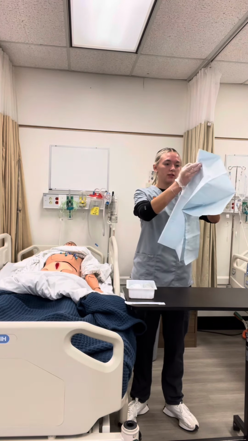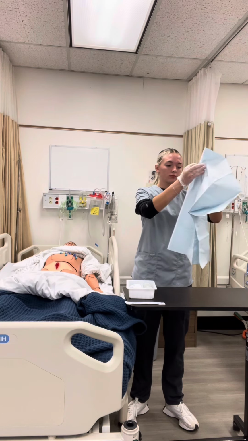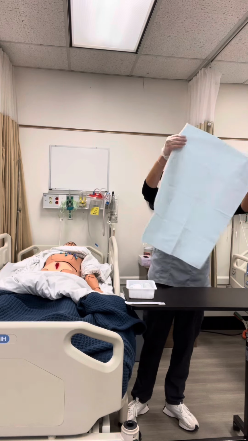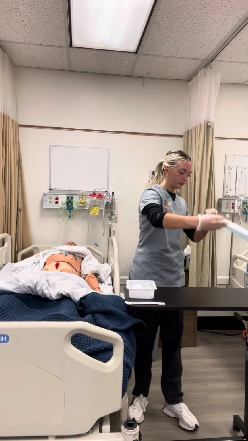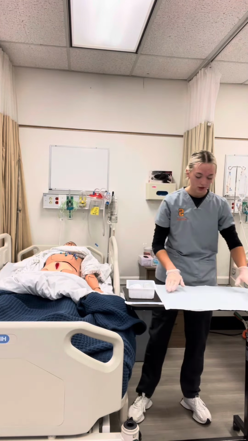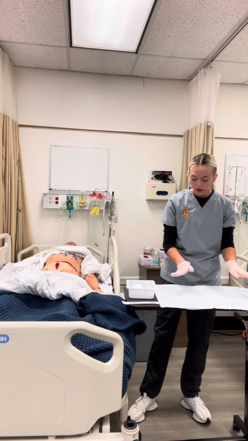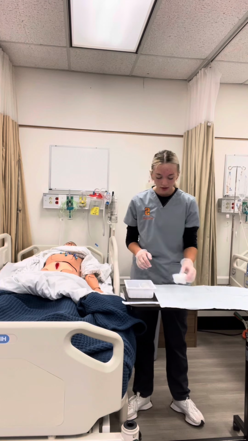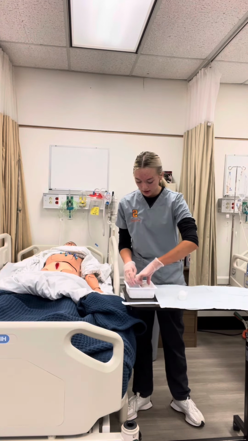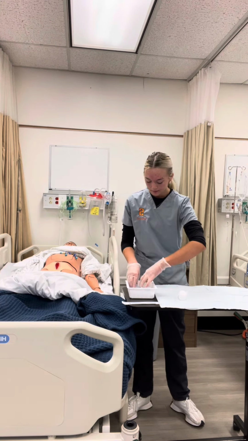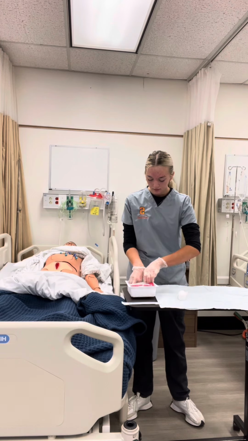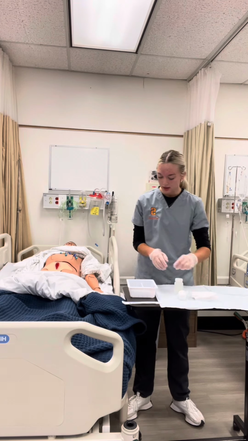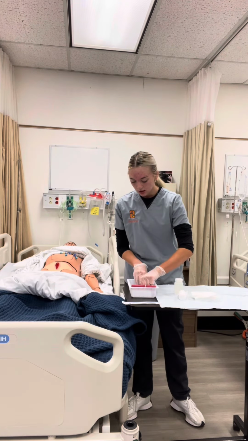So the outside of this is not sterile, so there we go. Okay, so I'm going to observe 1-inch borders. I don't want anything touching my actual sterile field. Here I'm going to lay out my supplies. Just want to be careful not to touch the outside of my kit because it is not sterile.